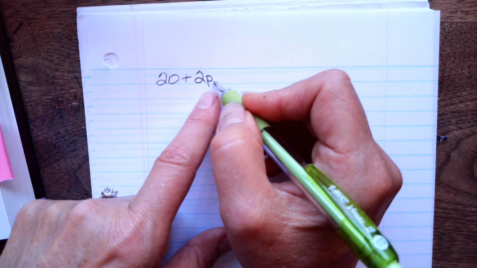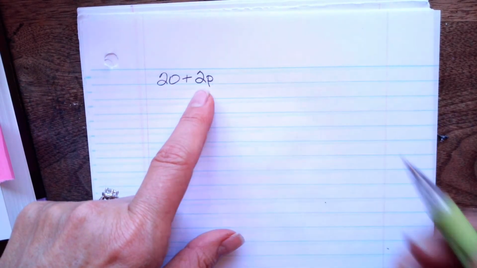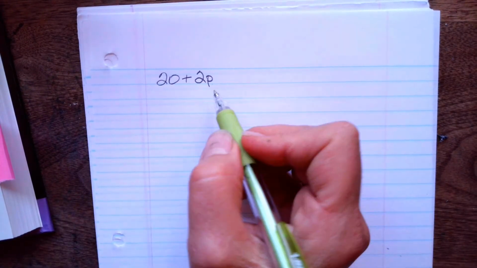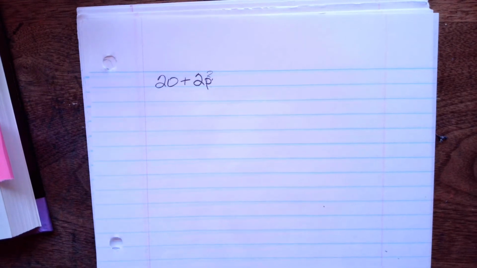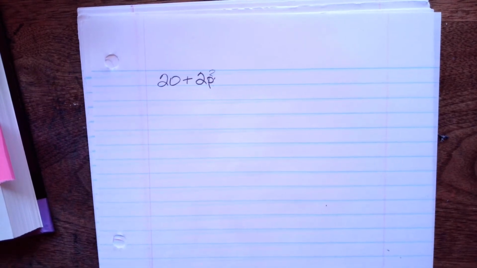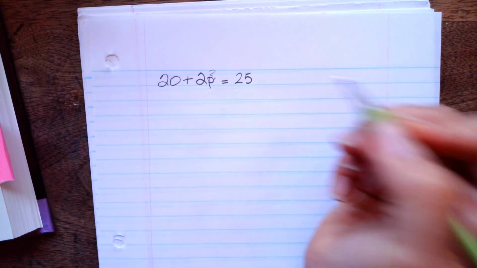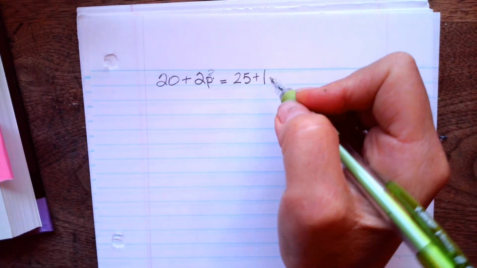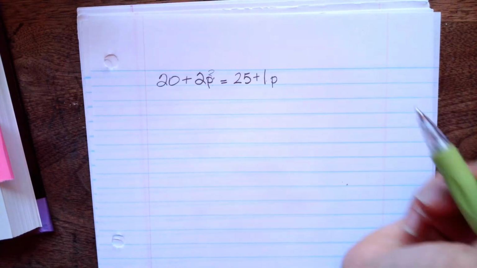If he plays 10 games, then it would be 20. So it just depends on the number of postseason games, right? So that's why we just put a question mark, right? We don't know how many games he's going to play. Equals, then the other guy, he scored 25, but he only is going to do 1 per game.